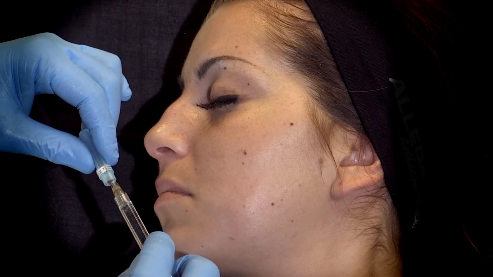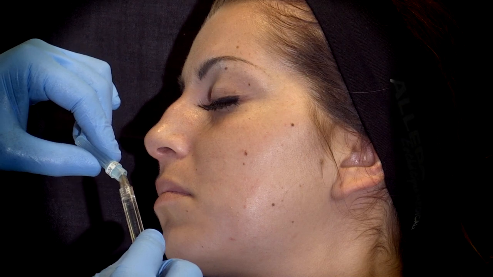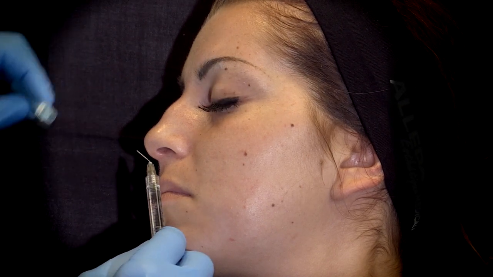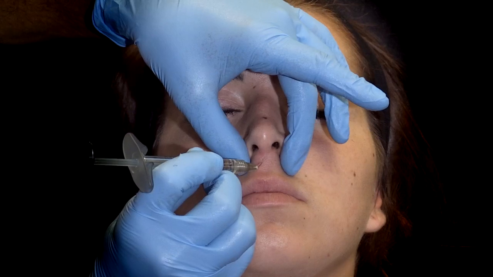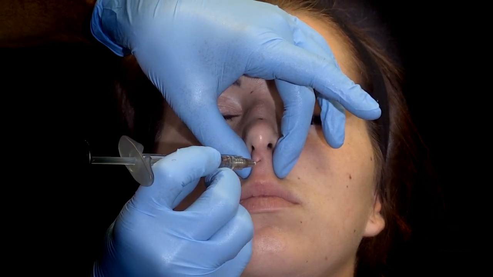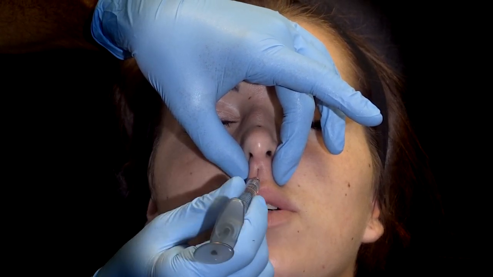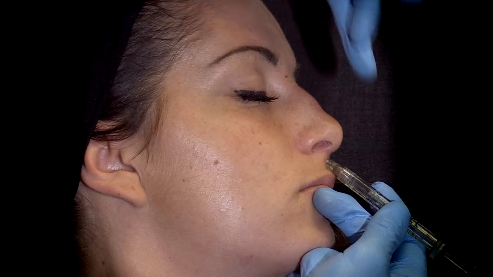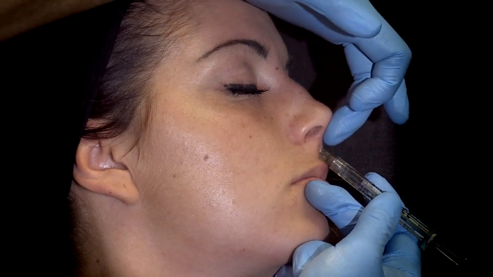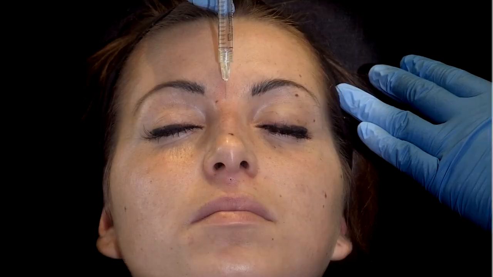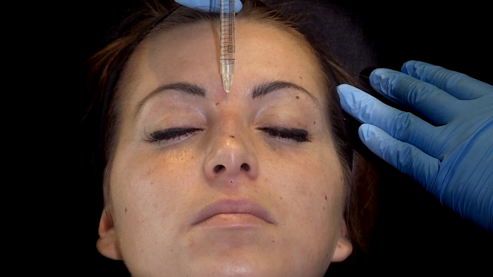Then, with the same entry point, we bend the needle on a sterile cup and we inject on the columella to create something like a cartilage graft with this volumizer HA gel. As the injection is medial, it's safe, and we obtain good tip support and a tip rotation.